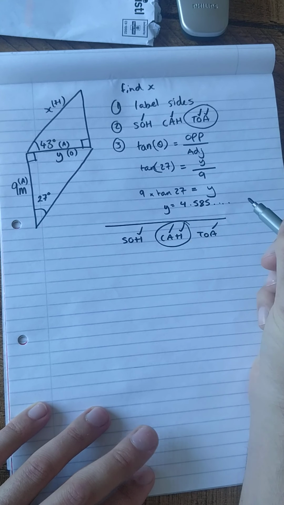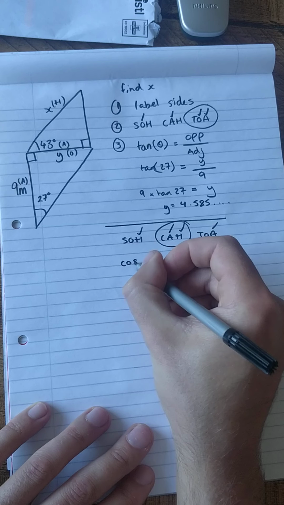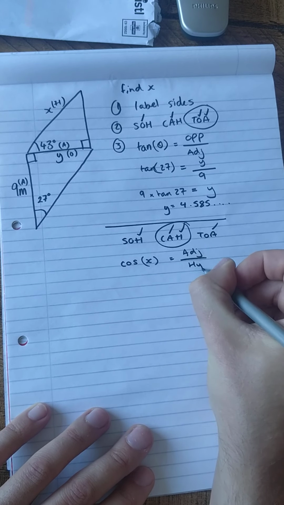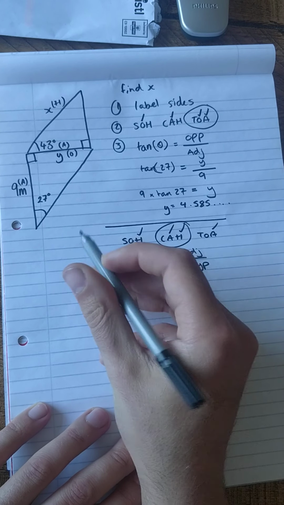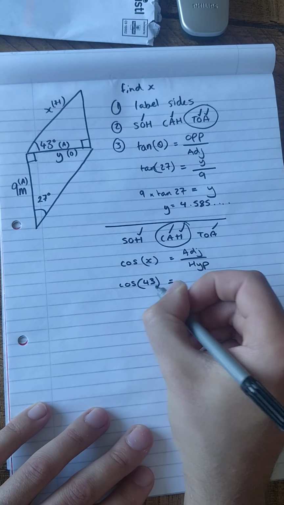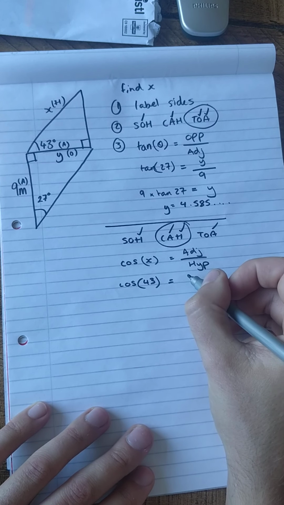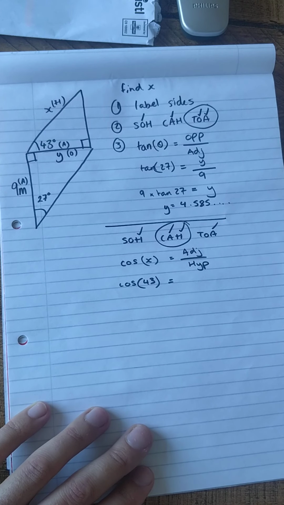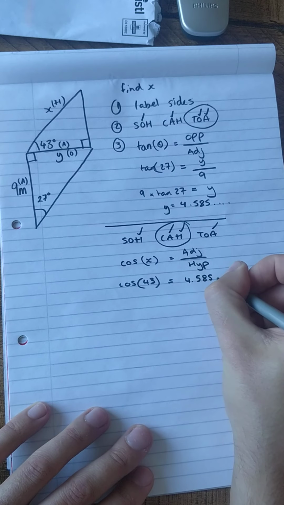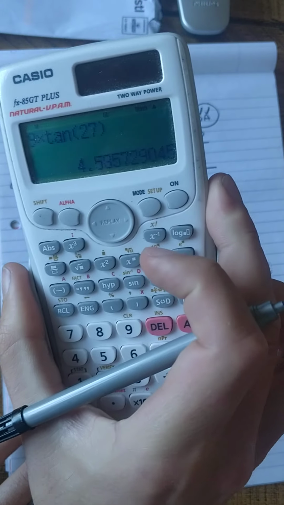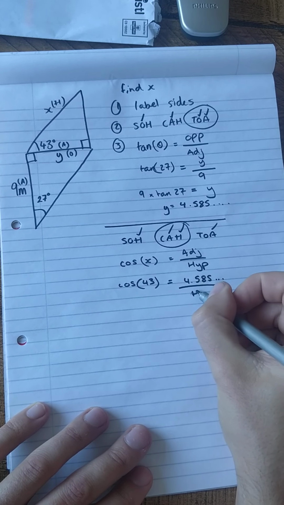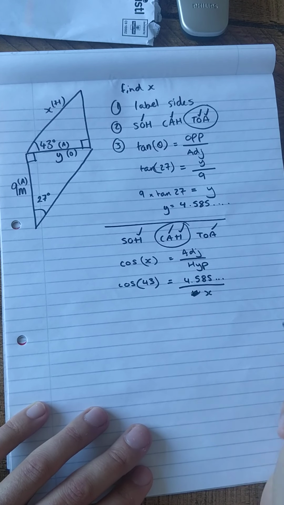So I'm going to be using the cosine rule this time. Here, this would be cos 43 is equal to my adjacent. Now, that would be this value that I've got here, so I'm just going to write 4.585 dot dot dot, keeping it on the calculator, over my hypotenuse, which is x.